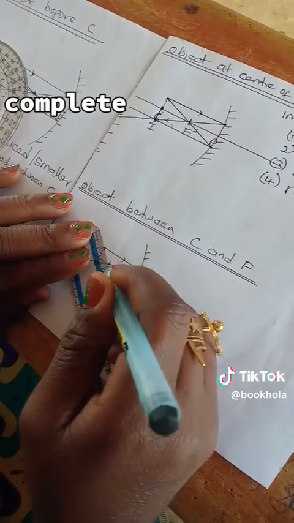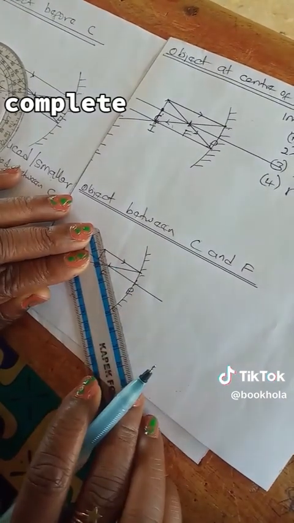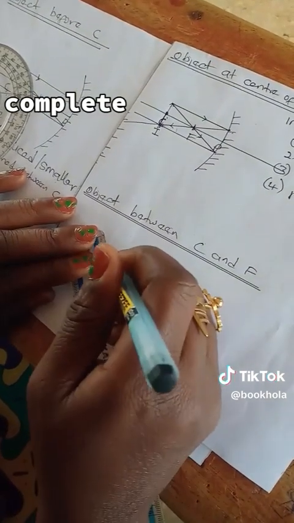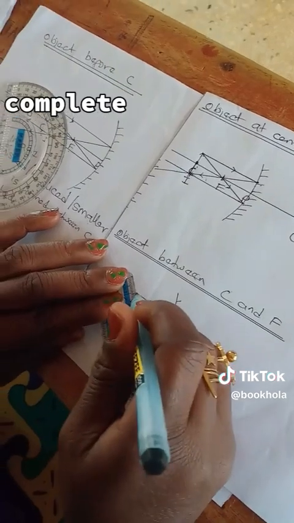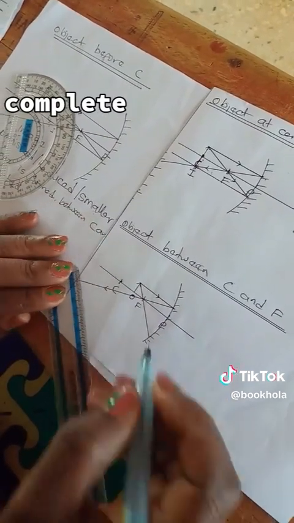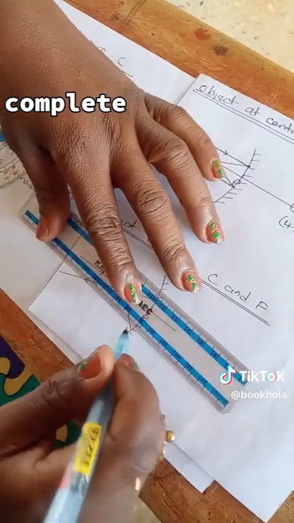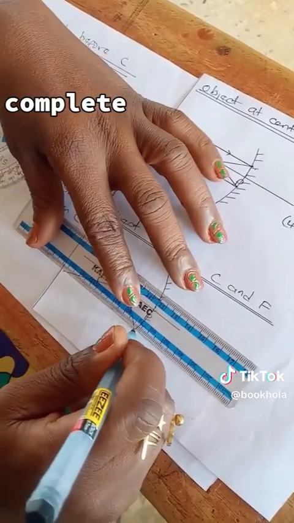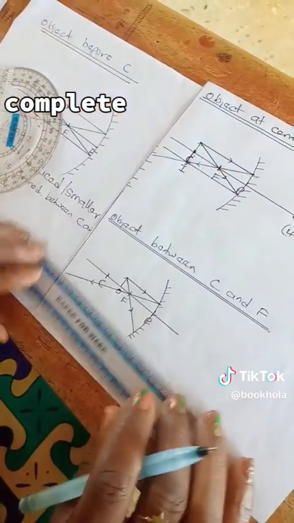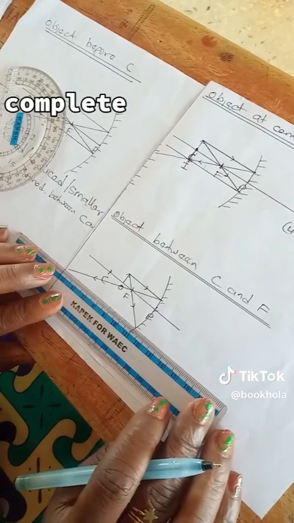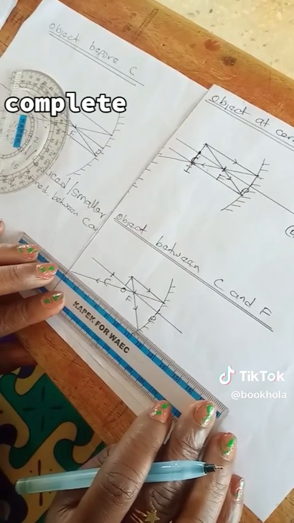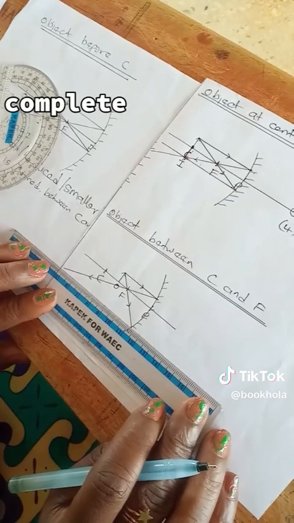We have this point and this point, right? This point and this point. So this is it. Okay, put an arrowhead. After reflection, what will happen? Okay, it will be parallel to the principal axis. Let me do it this way so that you can see. It will be parallel to the principal axis. Make sure it is parallel.